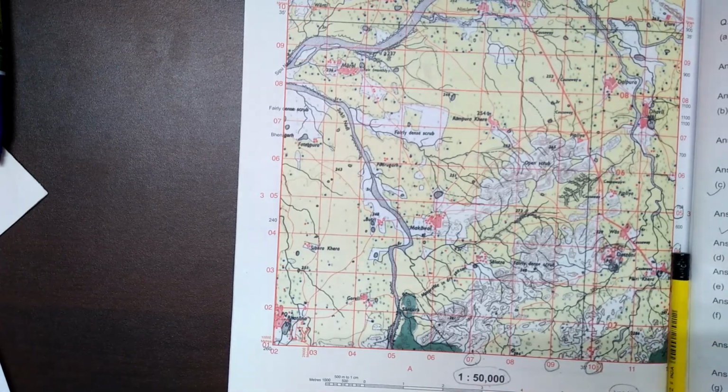Okay, children, that's all for today's class. With this, we come to the end of topographical map. All the three parts have been covered.